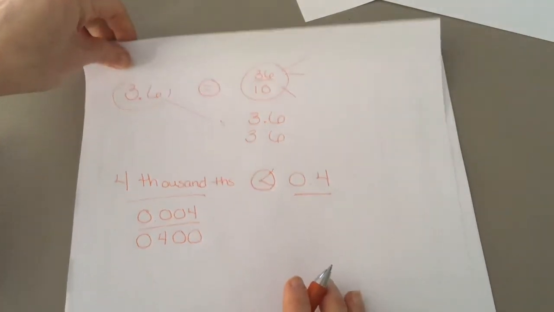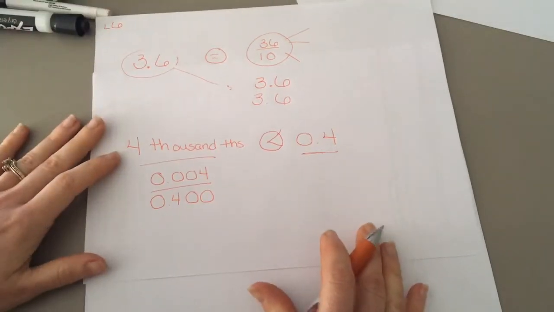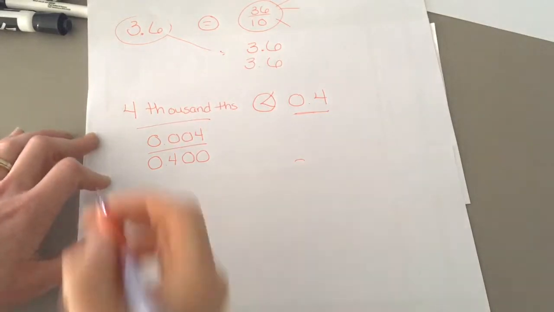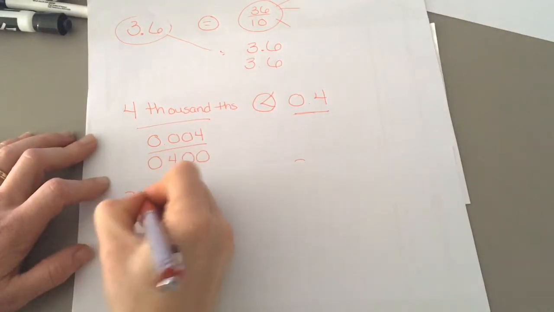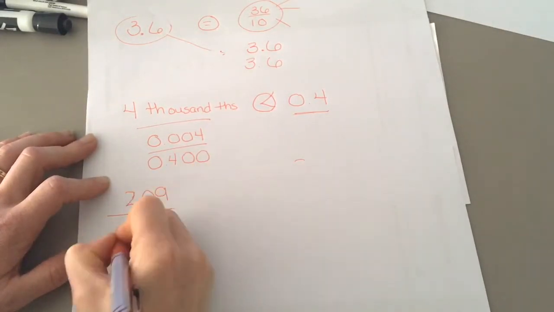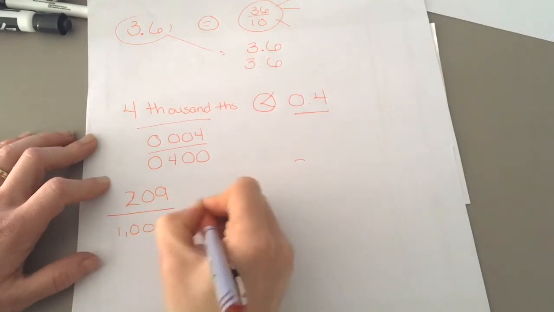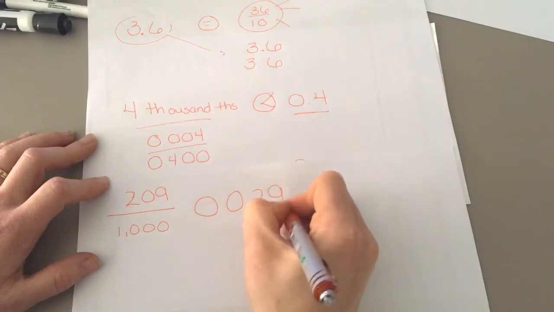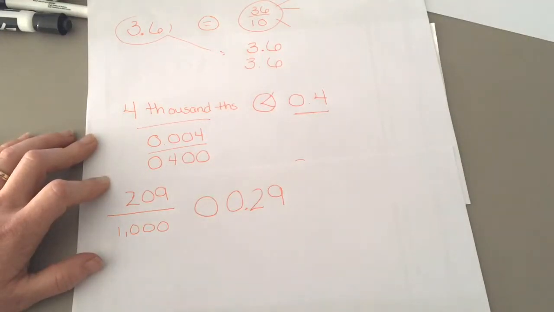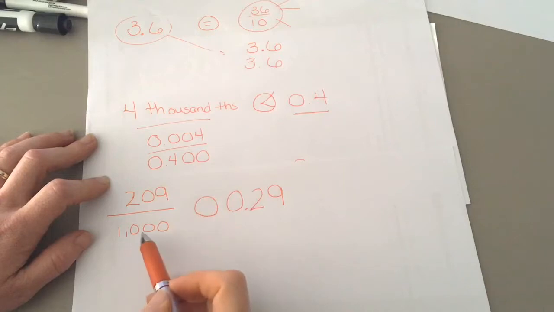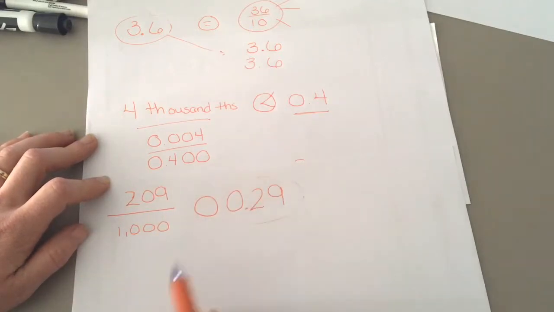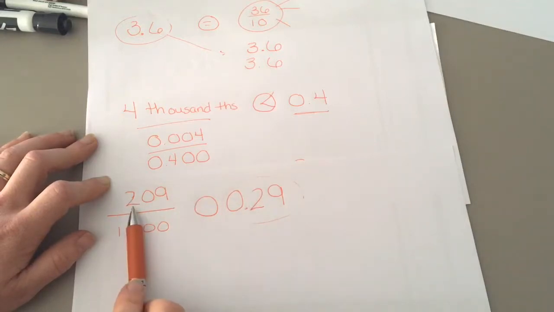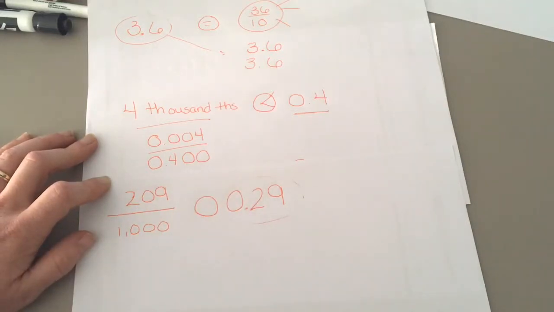All right, let's move on to our next one. Let's imagine we have 209 over 1,000. And we're comparing it to 0.29. I can't tell you which one's bigger because they're not in the same format. So pause while you turn this into the same format. Either make this a decimal or make this a fraction. Go ahead and pause.